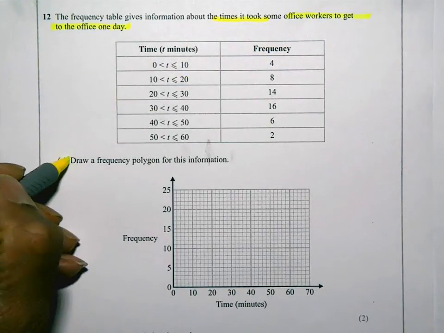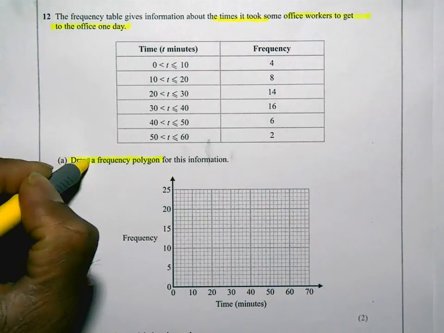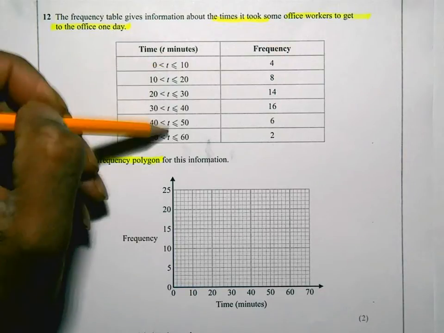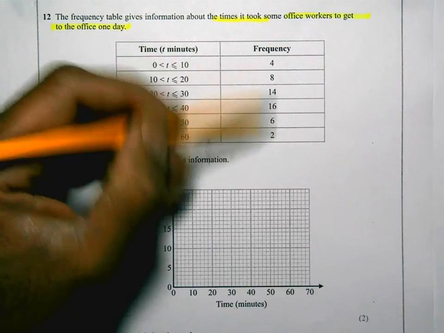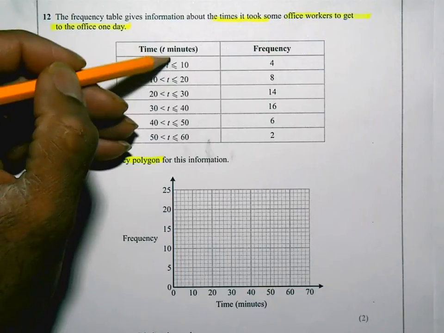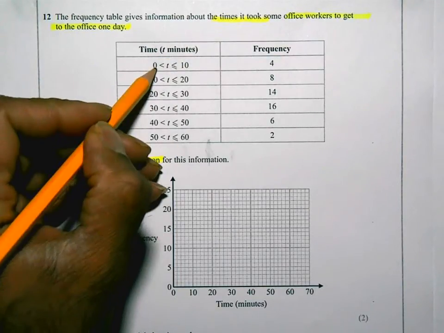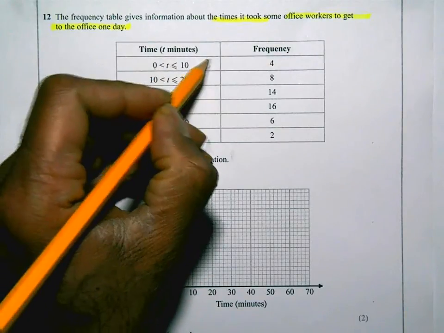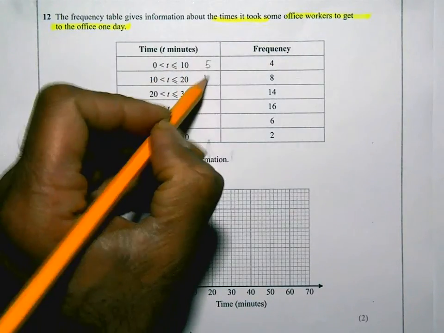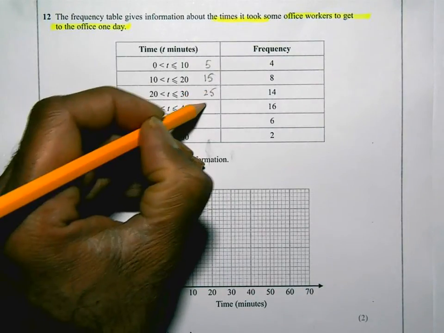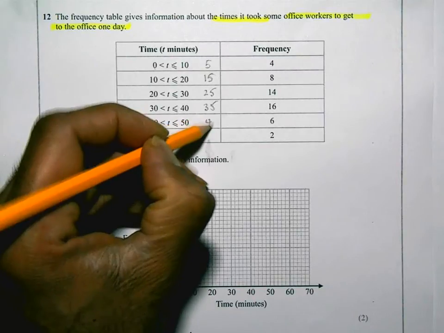Part A says, draw a frequency polygon for this information. Okay, so this is quite a popular type of question, right? But you need to be particularly careful as you're doing it. For the frequency polygon, you're going to plot these frequencies against the middle of each of these groups. What's the halfway point between 0 and 10? The middle of that group is 5, the middle of the next group is 15, and so on. So I'm going to write them all in here: 25, 35, 45, and 55.